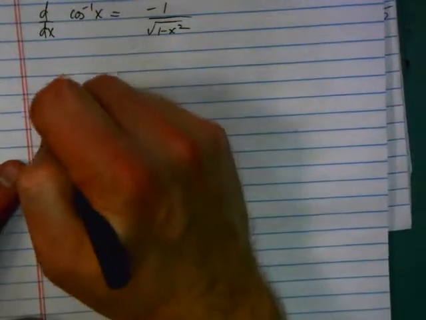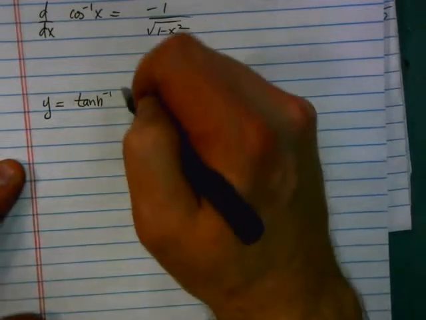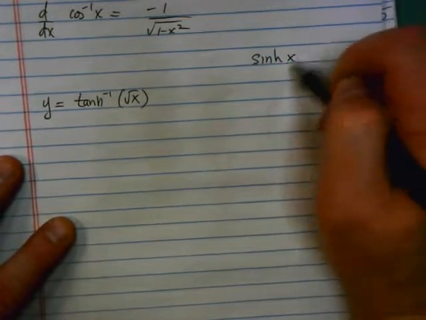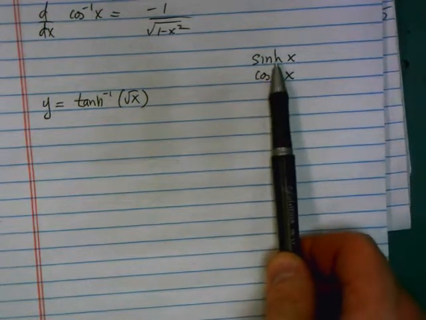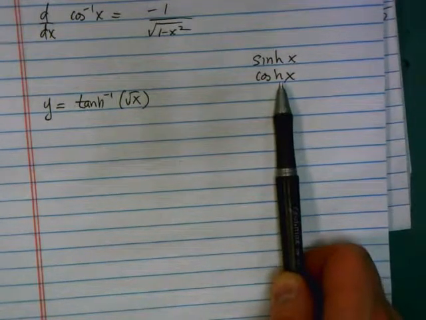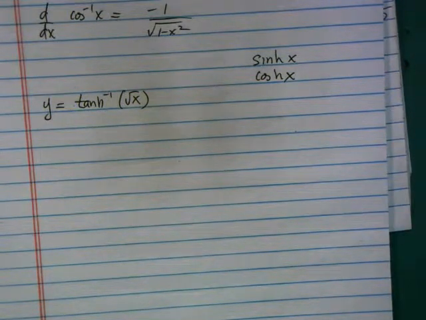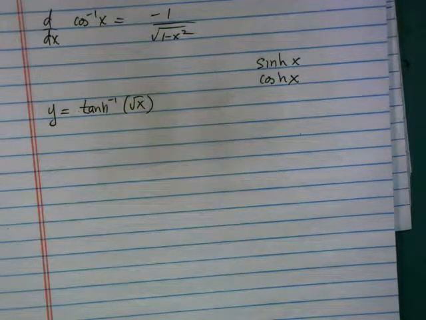Y equals hyperbolic tangent inverse of the square root of x. Sorry, I'm just getting it now. Hyperbolic tangent inverse. You got an abbreviation? There are abbreviations for those two. This one is quite often called sinch, and this one is called cosh. But I don't know that there's one for tanh. I don't know how you would make that one work. So you will hear those words, sinch and cosh. But I tend to just call them hyperbolic sine, hyperbolic cosine.